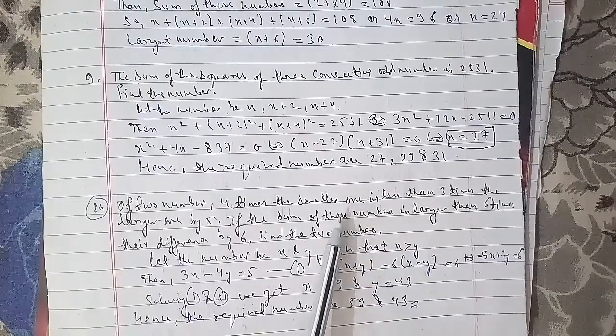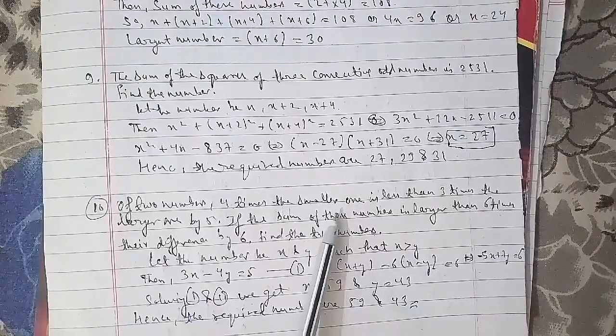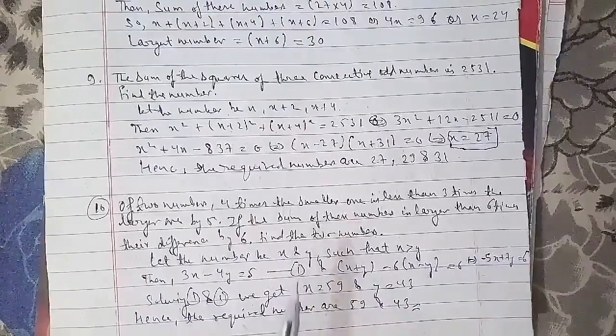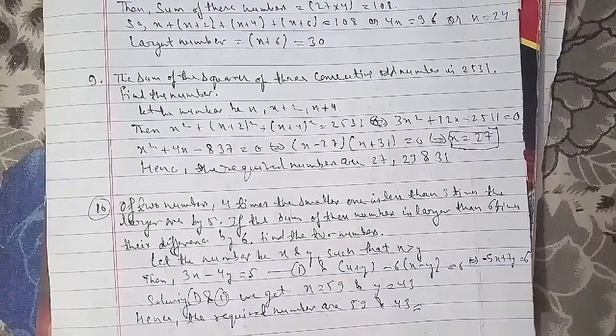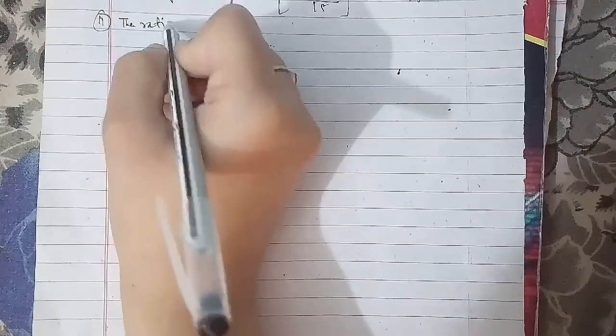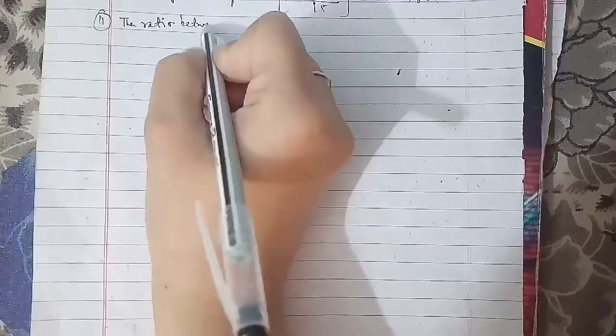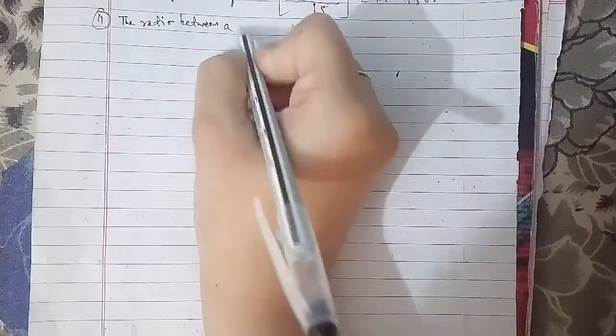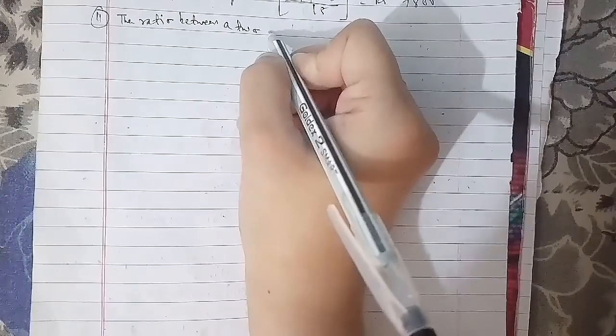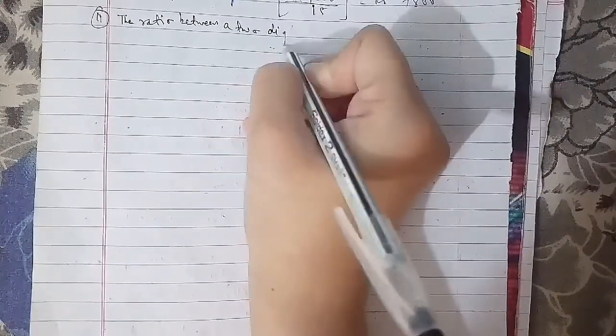If the digit in the unit place is 3 more than the digit in the tens place, what is the number?